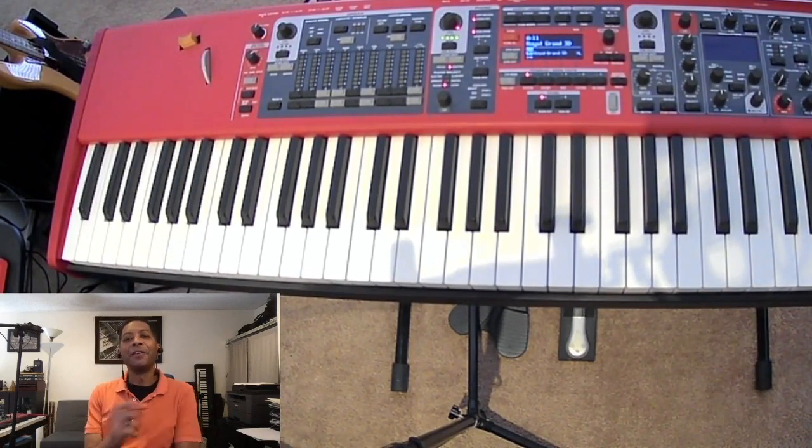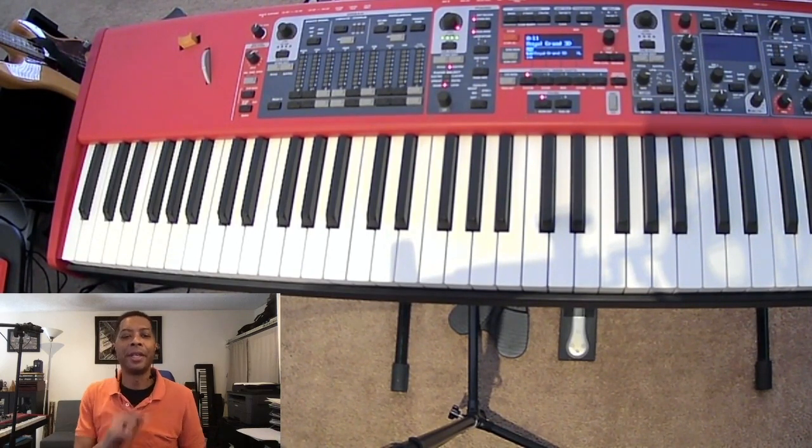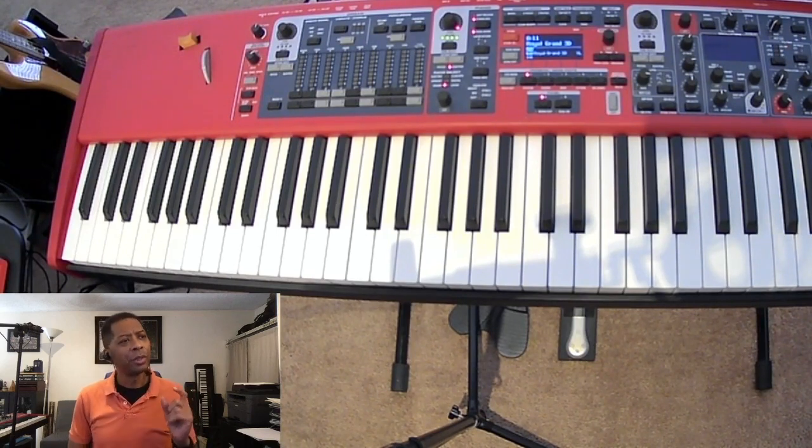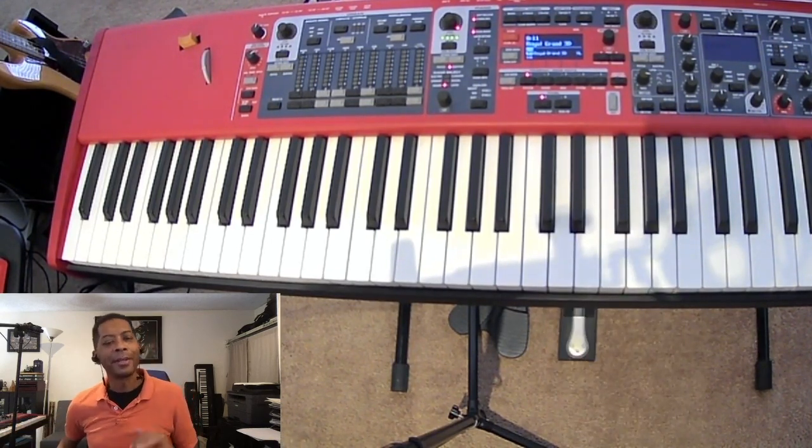So if you guys were to try it in the key of, let's see, we said G, C, G, and D. D, did we talk about D? We did not talk about D. In the key of D, there are 2 sharps, F sharp and C sharp.